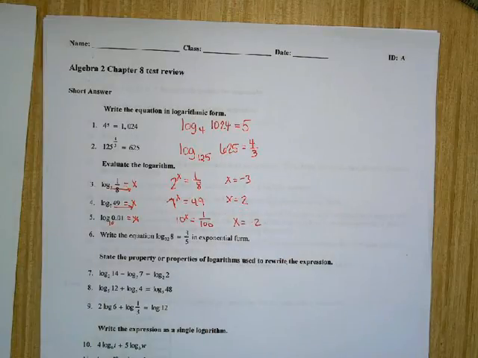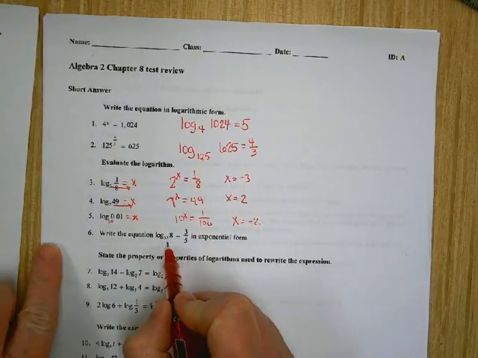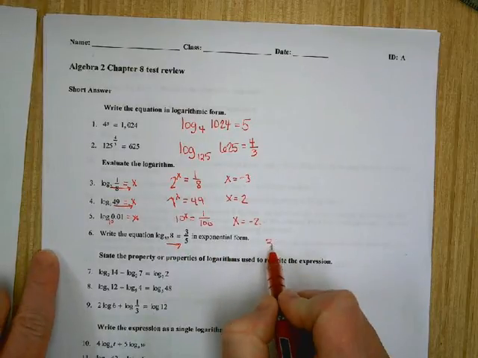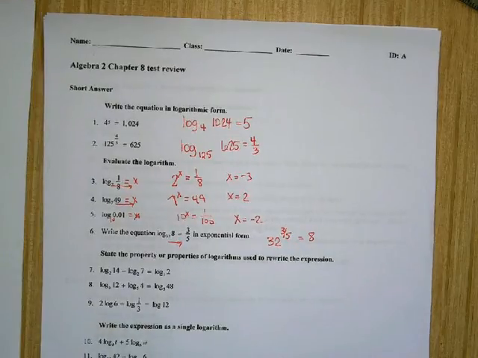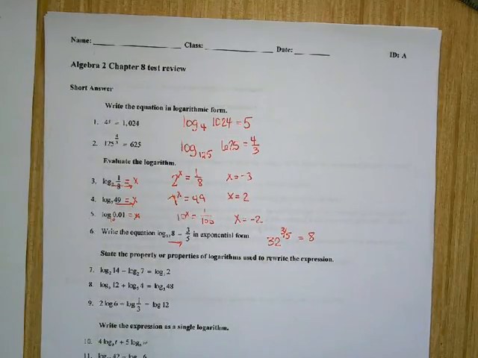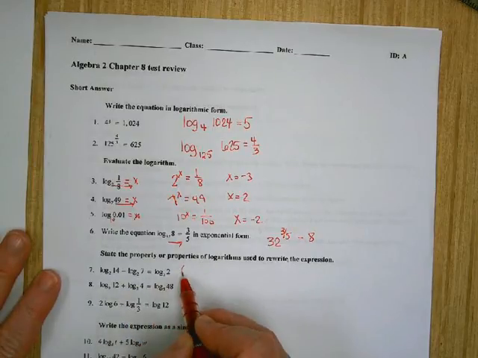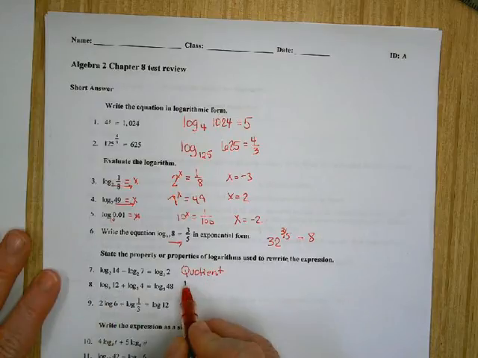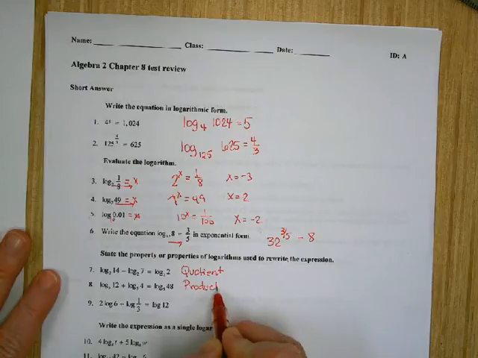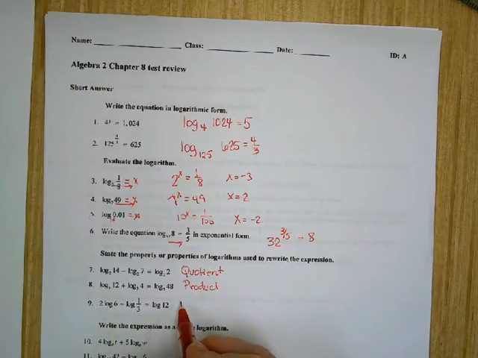Write the equation in exponential form, so they're wanting you to pull that over and write 32 to the 3/5 power equals 8. Do you have any questions on the first 6? 7, state the property. It's the quotient property. 8 is the product property. 9 is the product and also the power property.